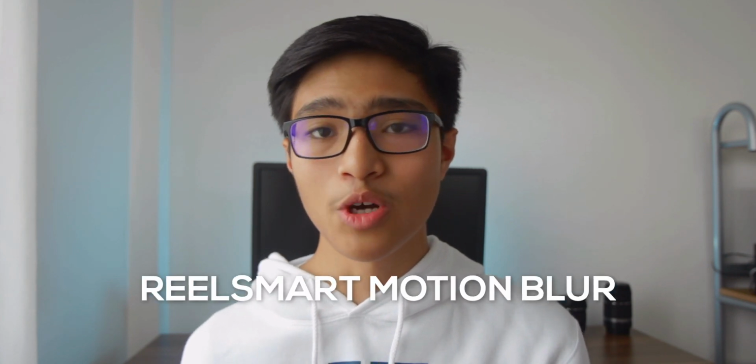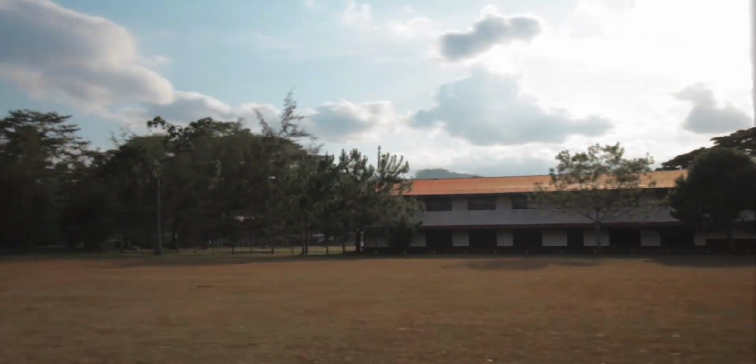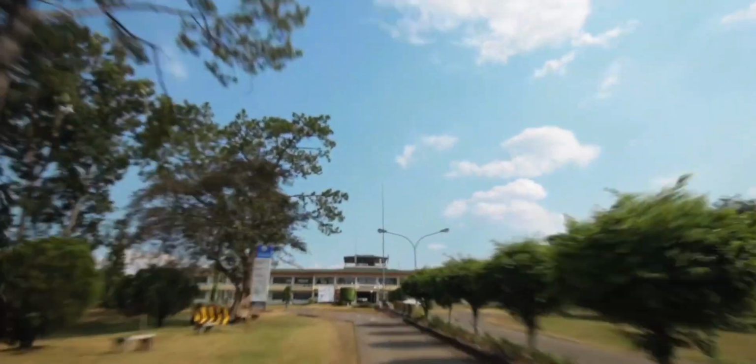The effect I'm talking about here is called RSMB, or Real Smart Motion Blur from Revision. This effect works by tracking every single pixel in your shot, and from that information creates this fake motion blur that actually looks really good.